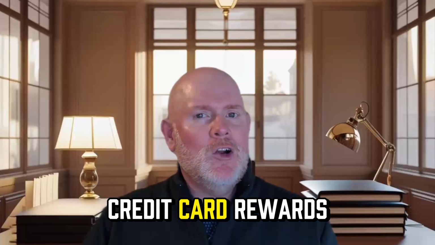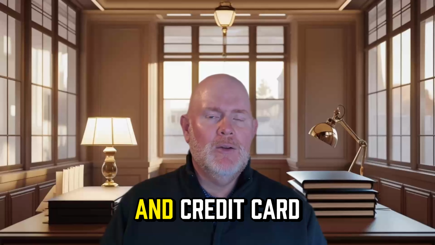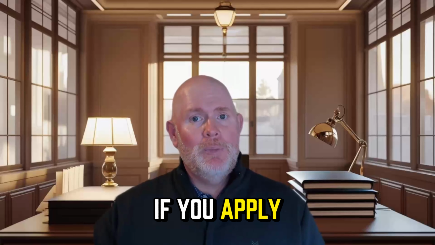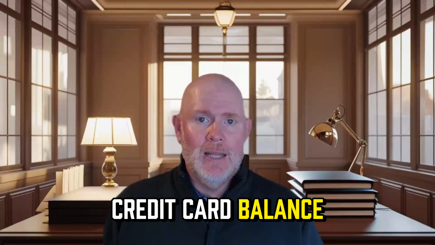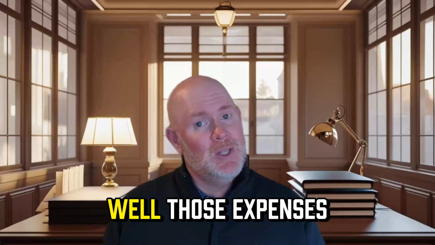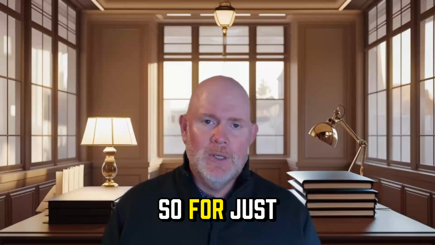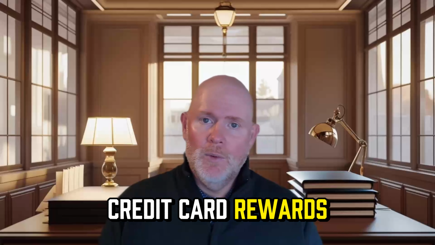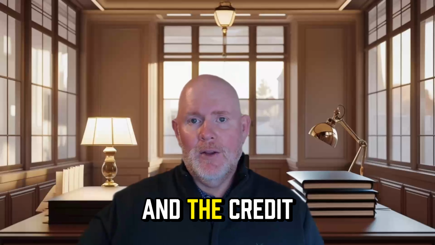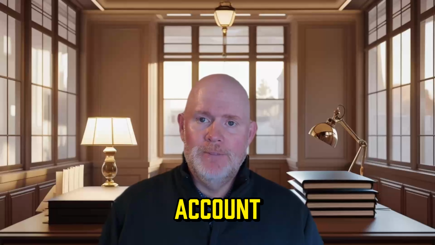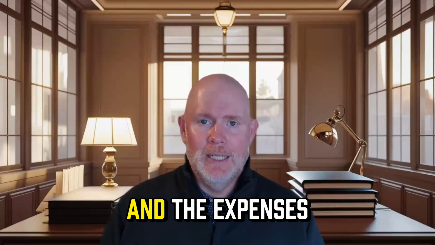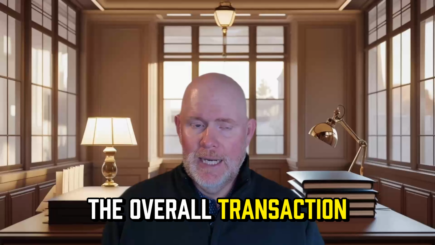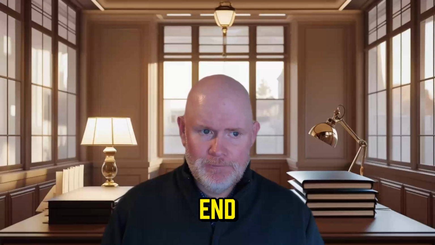We often see credit card rewards reported here, and credit card rewards by and large aren't taxable income. However, if you apply them against your credit card balance, against expenses that you've incurred, well, those expenses aren't deductible either. So for simplicity's sake, we generally see credit card rewards reported under other income, and the credit that you apply to your business account treated as a cash transaction, and the expenses not reduced. It does simplify the overall transaction. Again, it's a wash in the end.